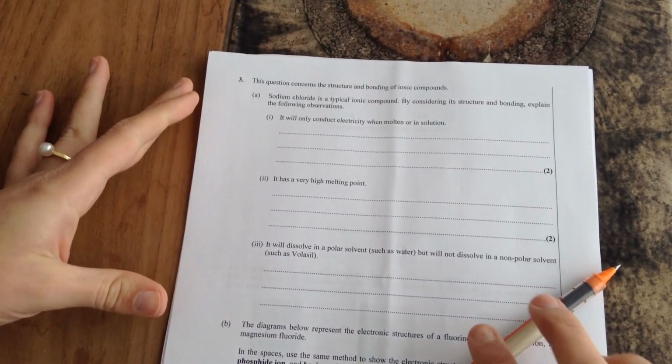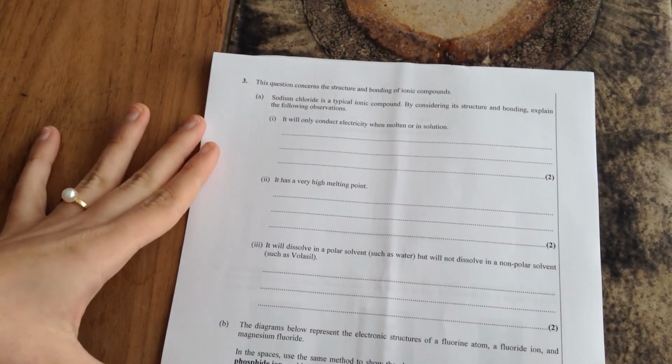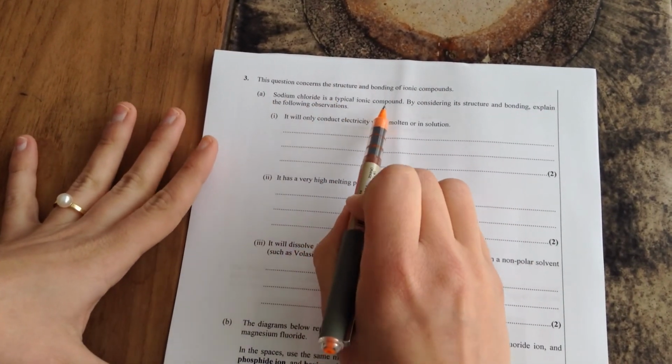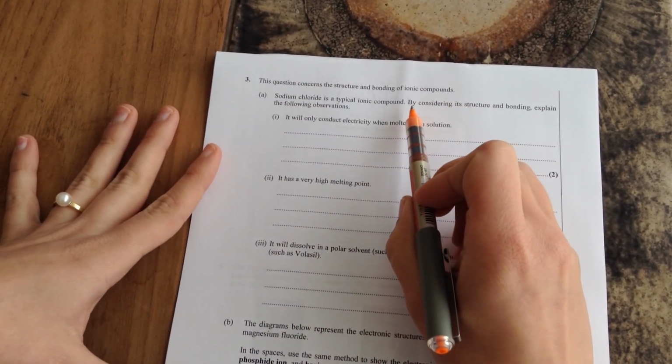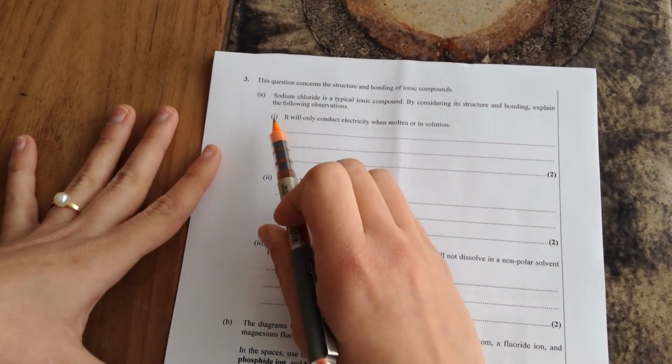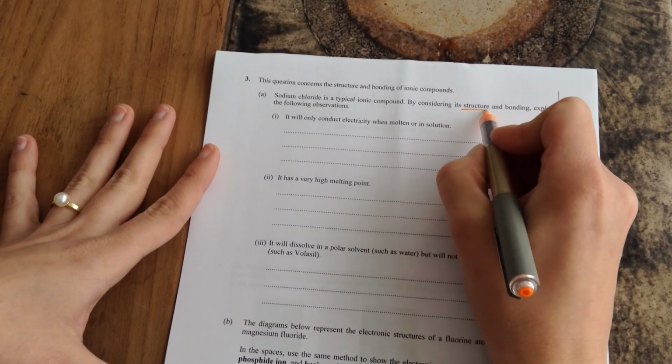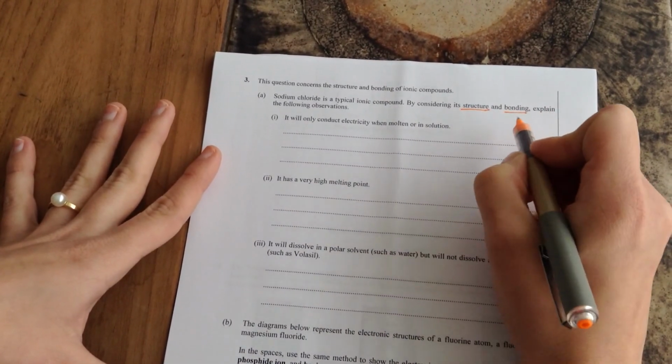Question 3. This question concerns the structure and bonding of ionic compounds. So sodium chloride is a typical ionic compound. By considering its structure and bonding, explain the following observations. So this is important. We need to talk about structure and bonding in our answer. All right.